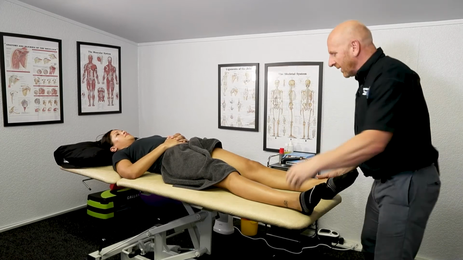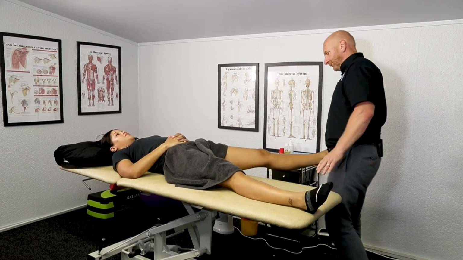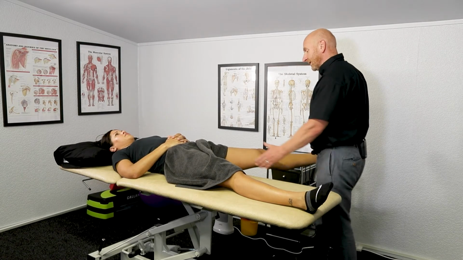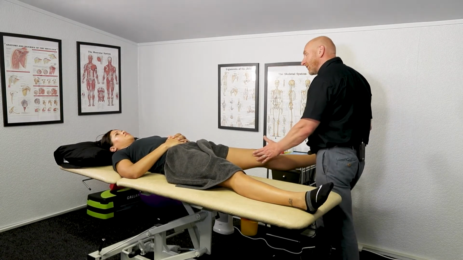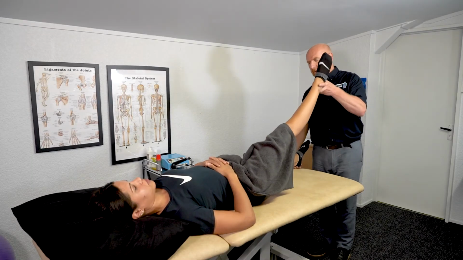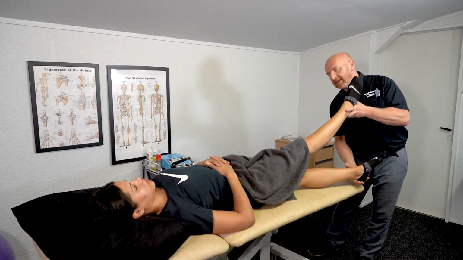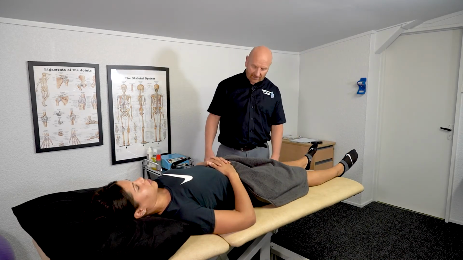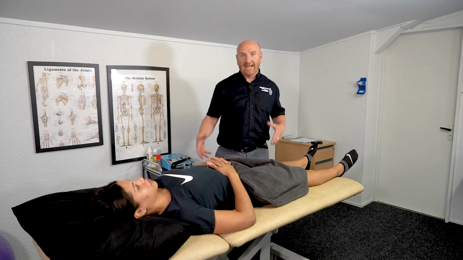We can test from there, we can do abduction. So again, we're looking at glute medius, and this also gives a test of how tight the adductors are. Adduction, so we lift the leg up into adduction. Again, for the muscles of adduction, we're looking at adductor brevis, longus, and magnus. These are the assessments.